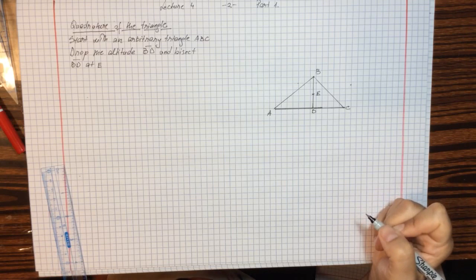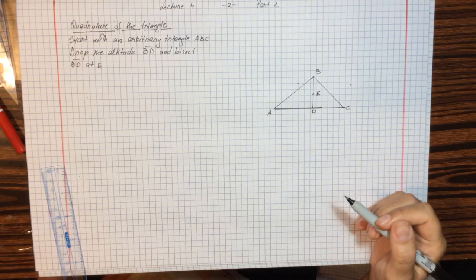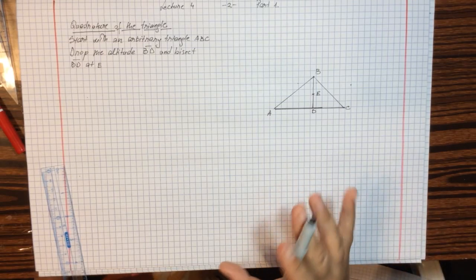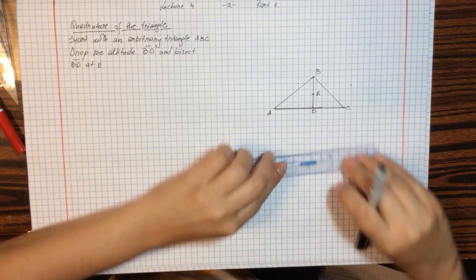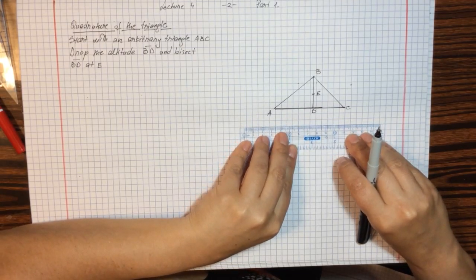Next, we are going to construct another rectangle. I'm going to call that rectangle GHJK. Let me construct a rectangle.